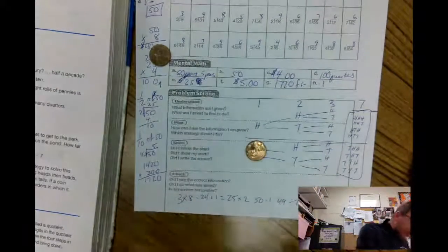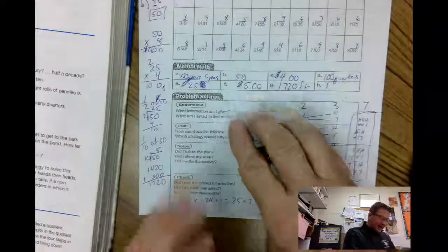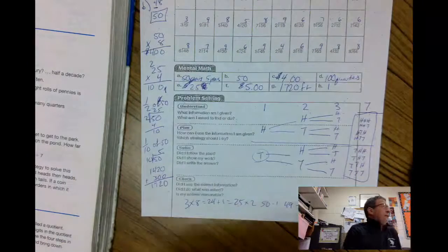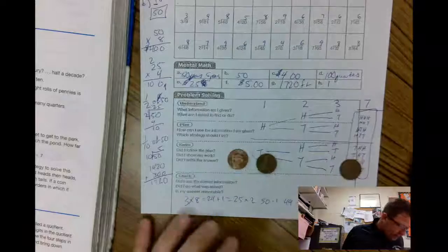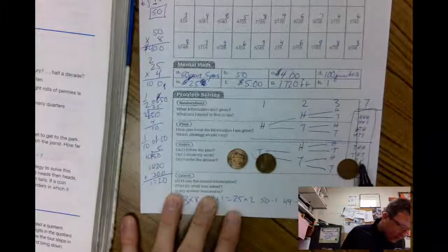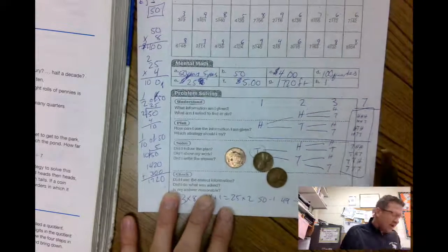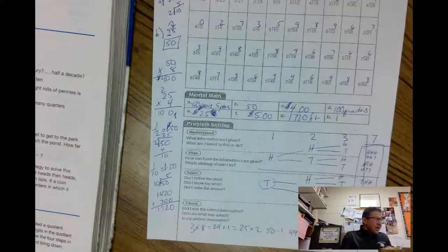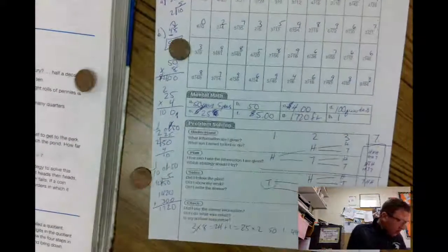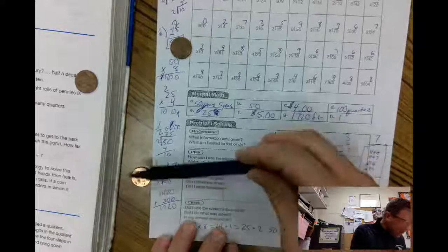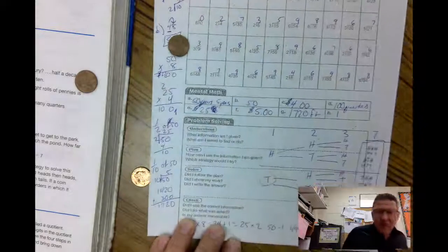Now it says tail, head, head. Do I have that one? Tail, head, head. Every time I throw these 3 coins, it's going to land one of those 8 ways. This one says tail, head, tail. Tail, head, tail. So you can try that at home, but no matter how many times you flip those coins, it's going to be one of these 8 ways.